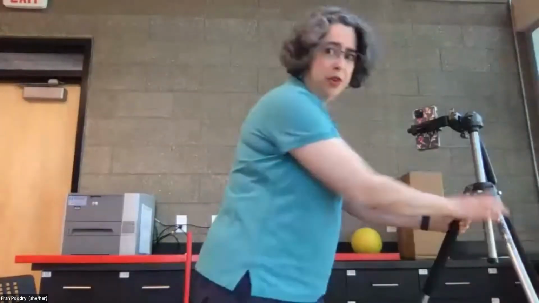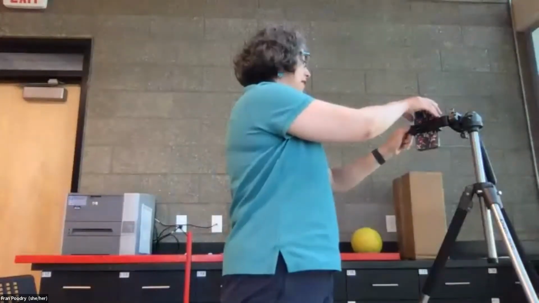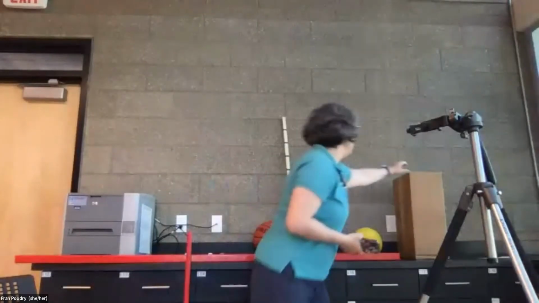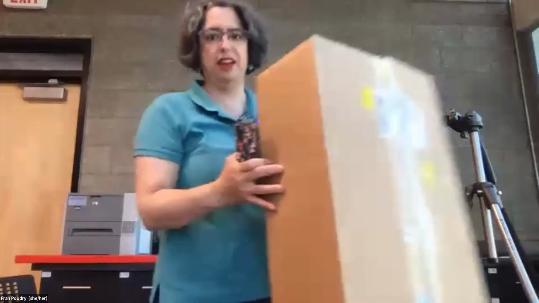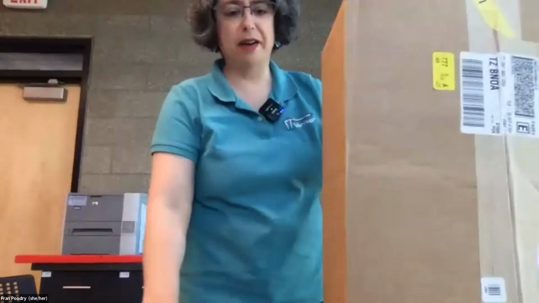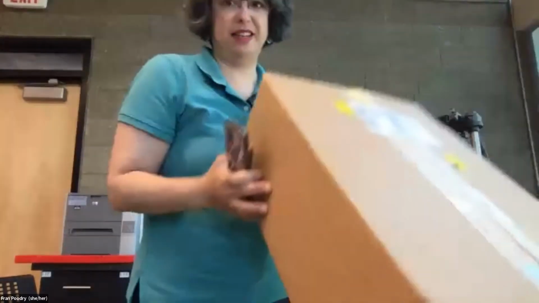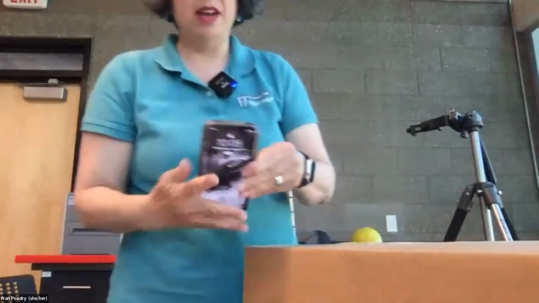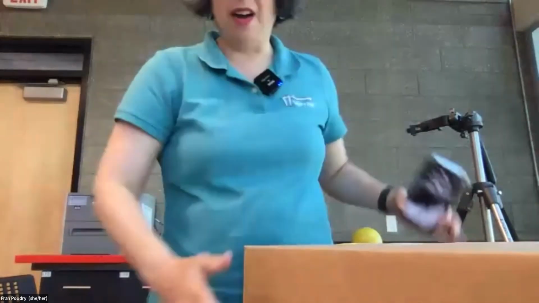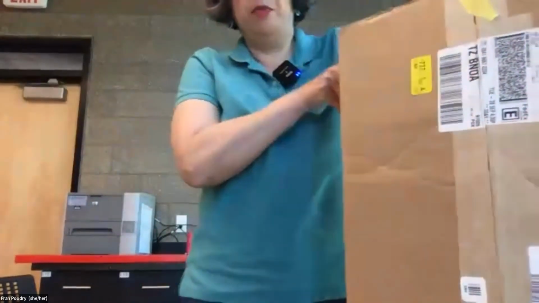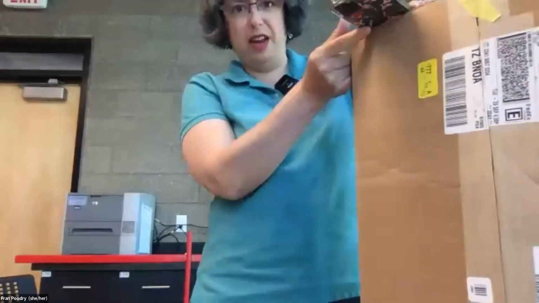But even if you don't have tripods, you might have some of these lying around. This is a box, and it will still be in the frame. Especially if you've got something down on the table, you can put this up so that the camera is looking down at the surface.